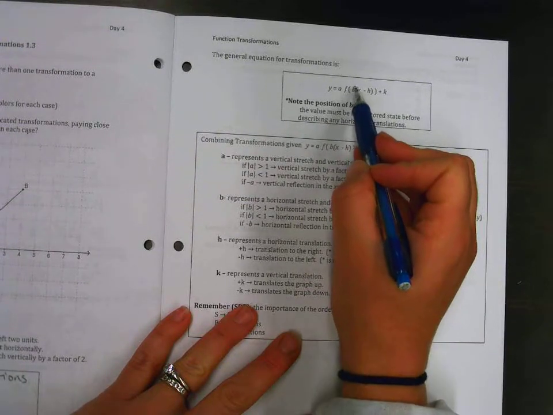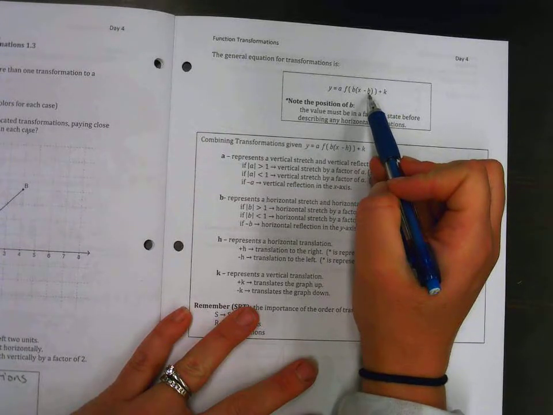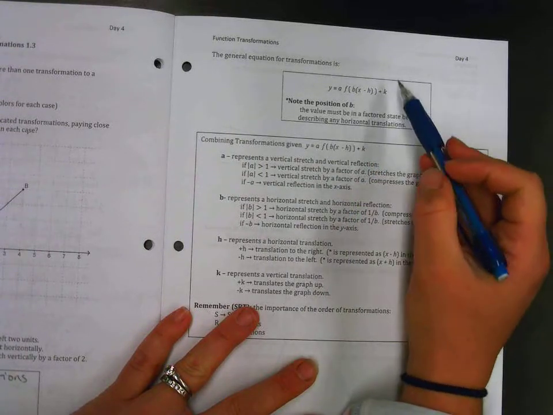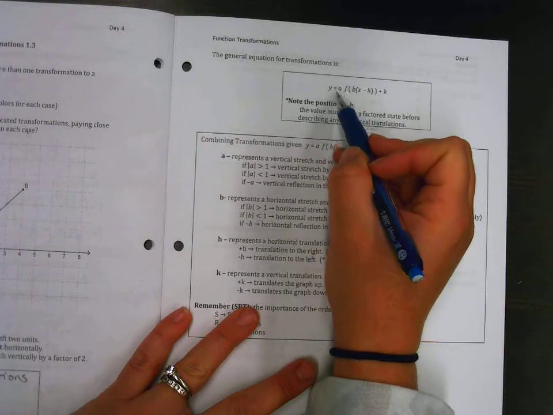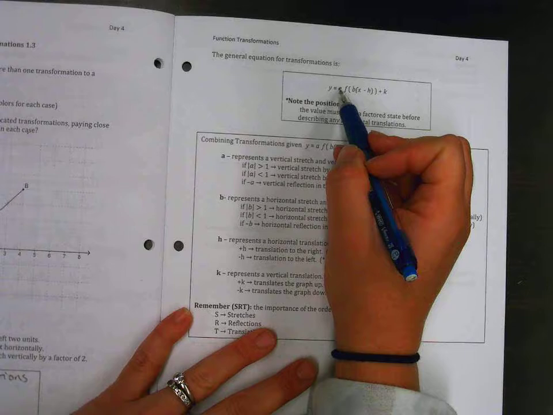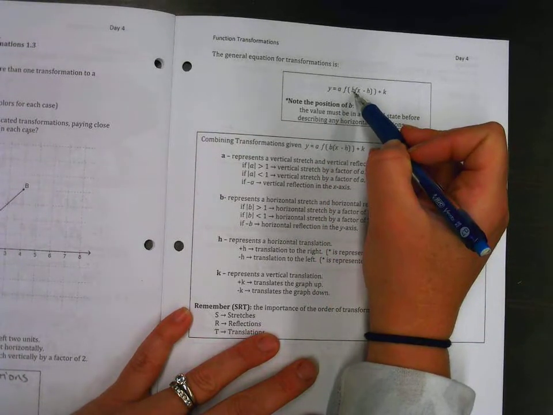Our H value is a translation to the right or left, and our K value moves the graph up or down. If A is negative, we get a vertical reflection, so a reflection in the x-axis, and if B is negative, we get a reflection in the y-axis.